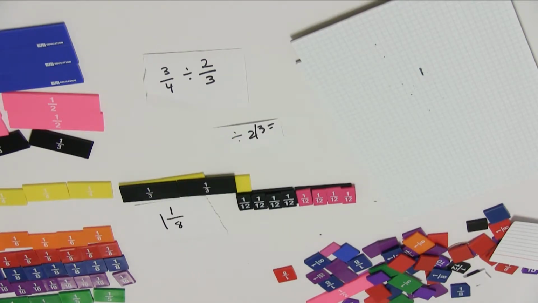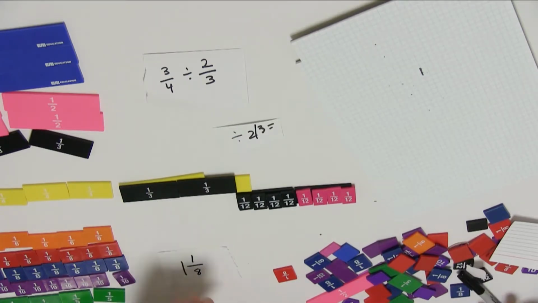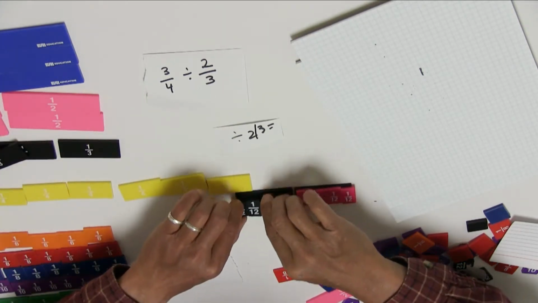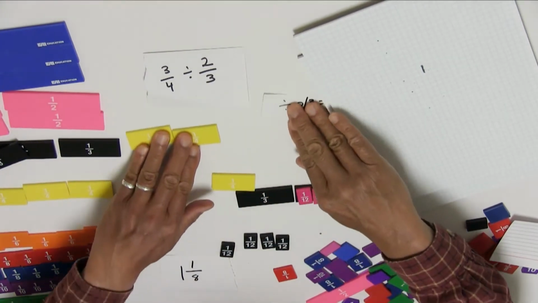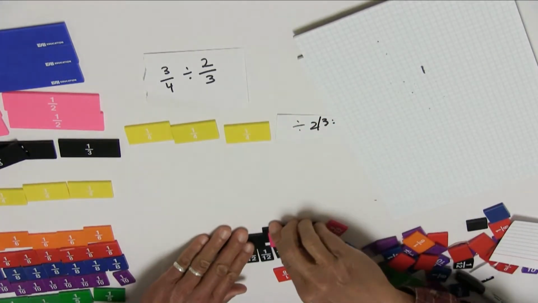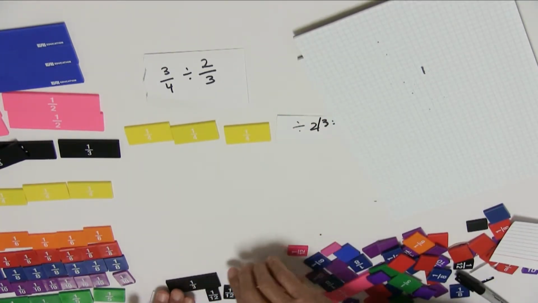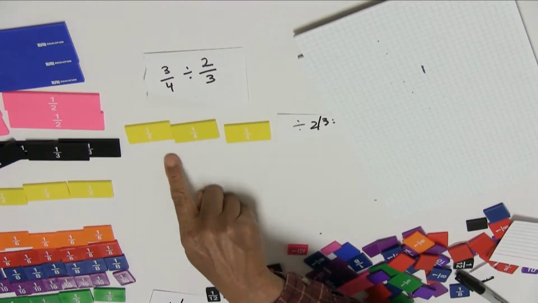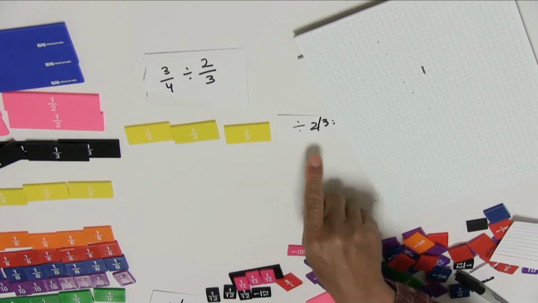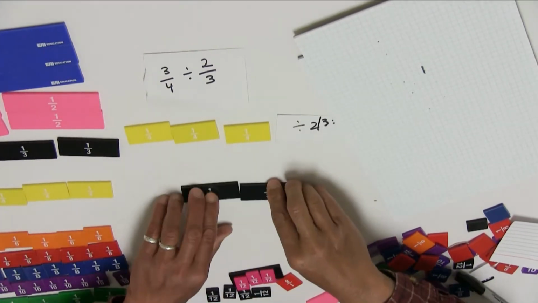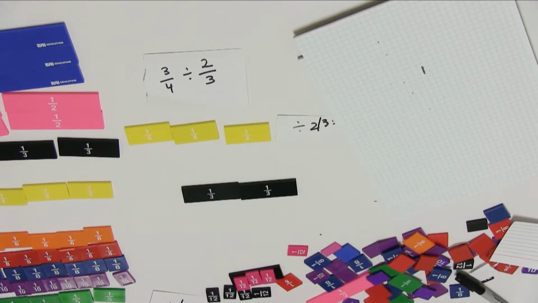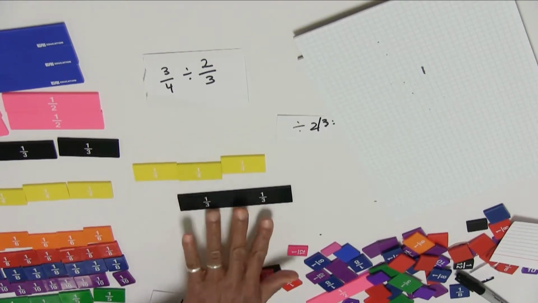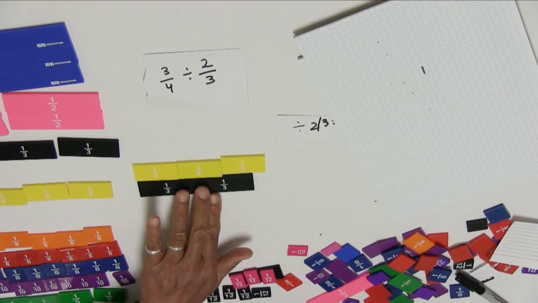So that's takeaway division. Now I'm going to do the same problem. It's the same exact problem, but this time I'm going to do measurement division. Measurement division is, I know how much I have, 3/4. I know the size of my groups. My size of my groups is that size, 2/3. What I don't know is how many groups of 2/3 I can make out of this 3/4.